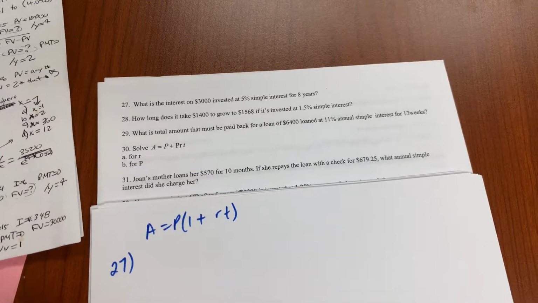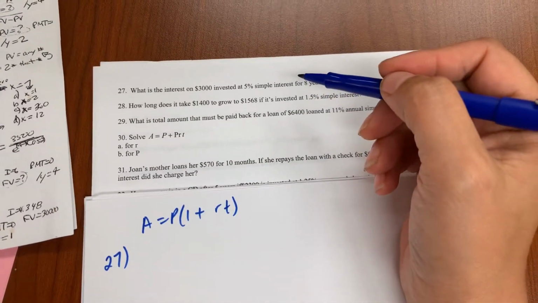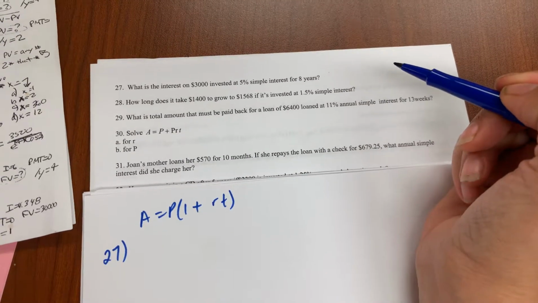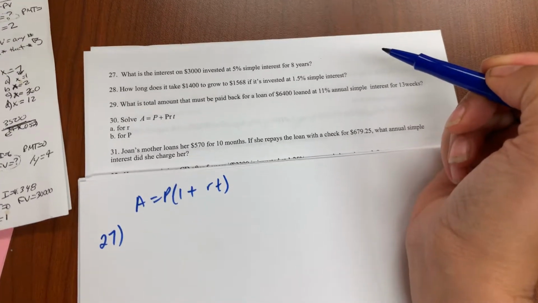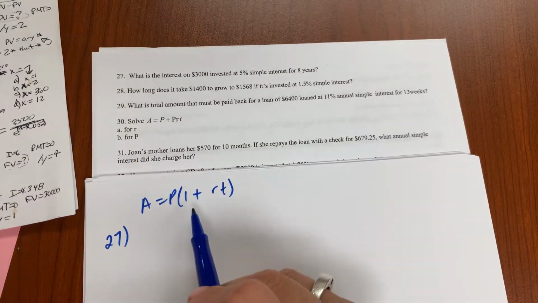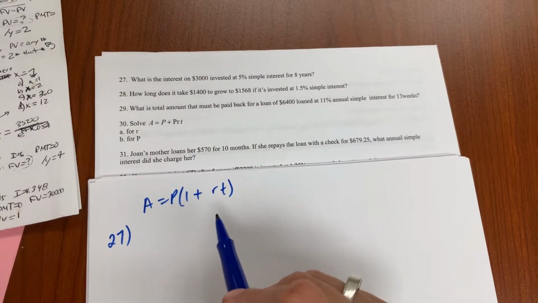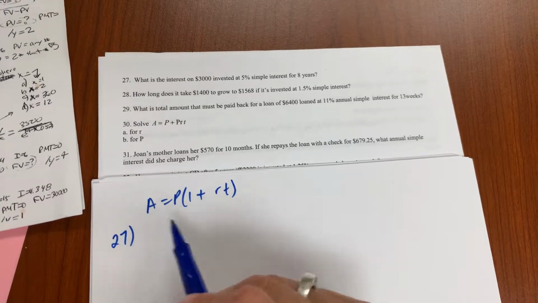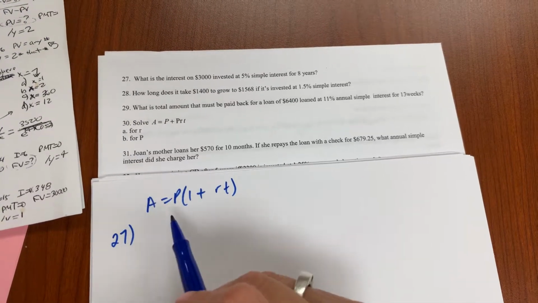Okay, in this video, we're going to be addressing all of the problems that involve simple interest. So that would be 27 through 31. And so we need to utilize the simple interest formula. And so we've got to recognize that it's important to write down your formula and make sure you remember what all the components are.